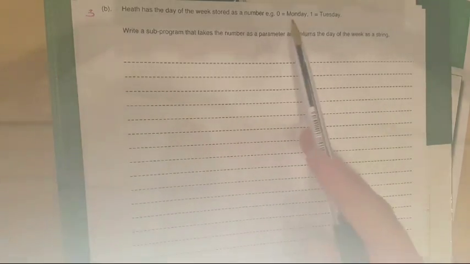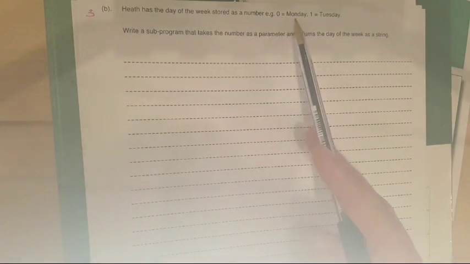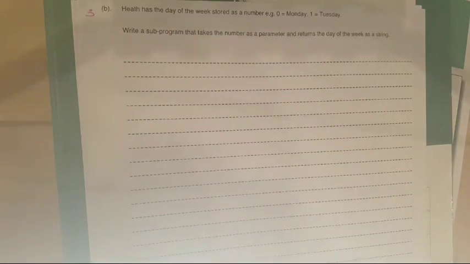So if you actually, like the different ways of doing this one, it's pretty straightforward. So basically it's saying that if the user is putting in 0, we need to return the day as Monday. If it's 1, we need to return the day as Tuesday, and so on. So you get 5 marks for this straight away. The first mark is going to come from basically by declaring this as a function.